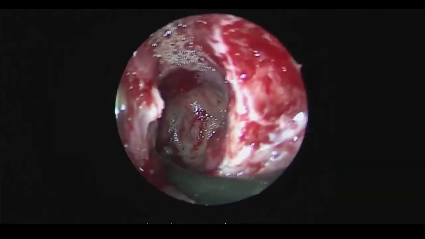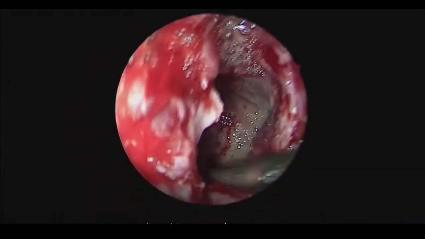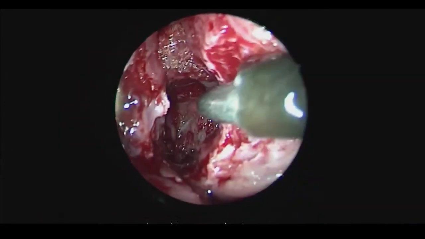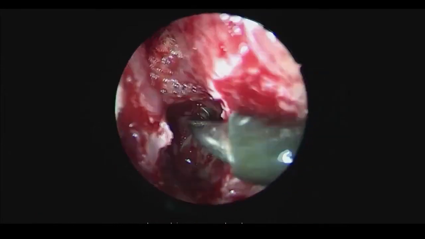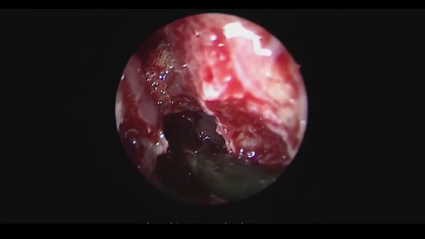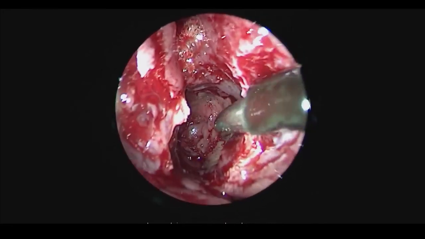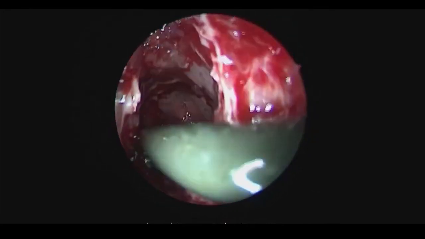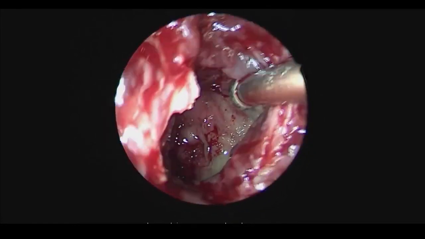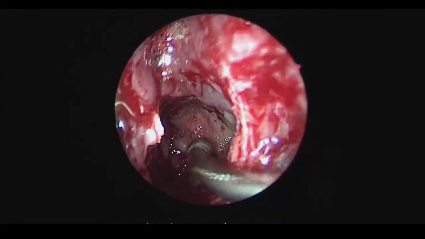Let's have a view. See inside. Sir, there is some curiosity about the hydrodebrider. They want to see from the external camera how it looks, and one member wants to know the price. I don't know, I bought it many years back, maybe 6-7 lakhs, but it's a good investment.